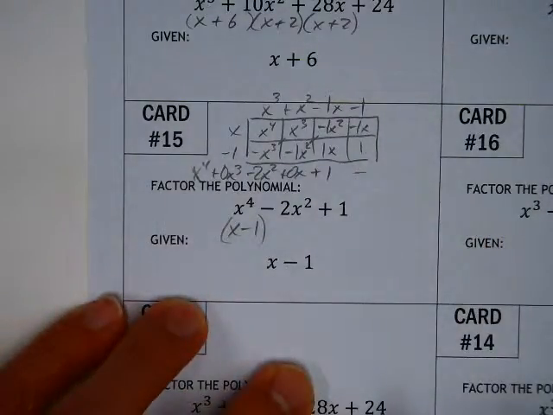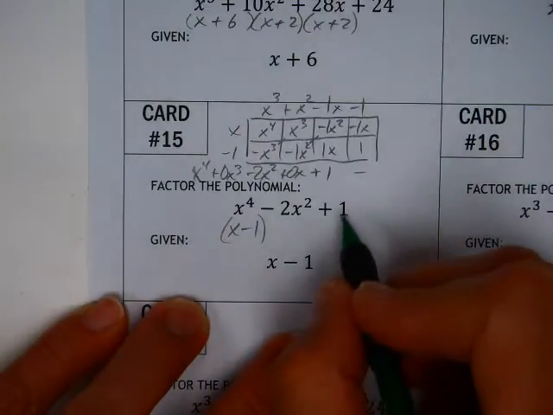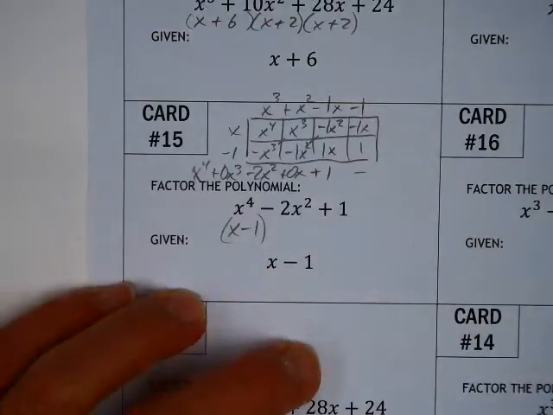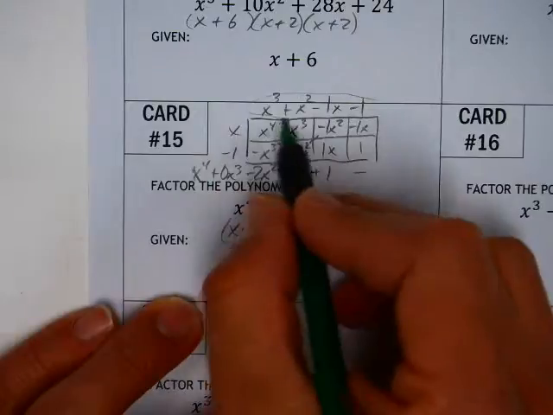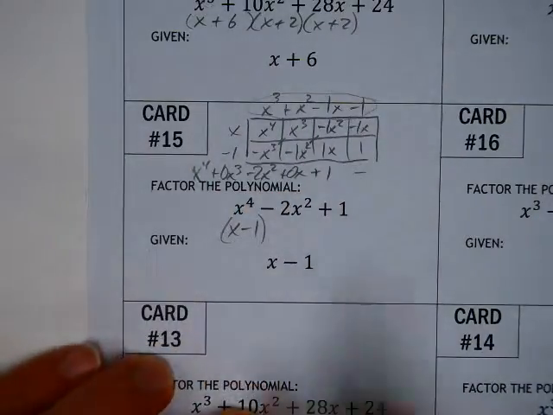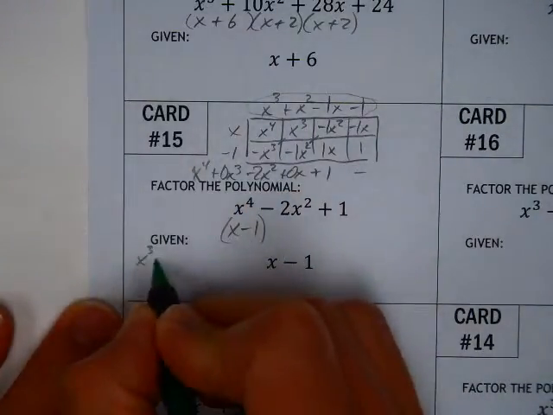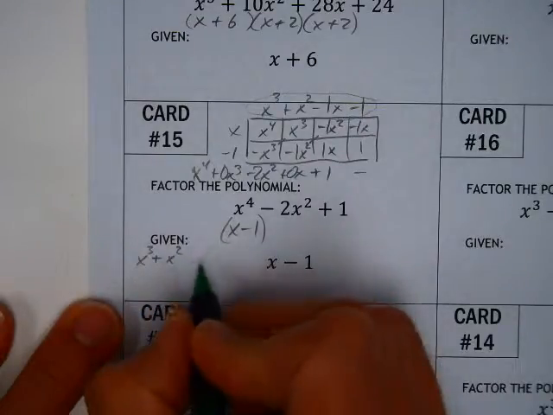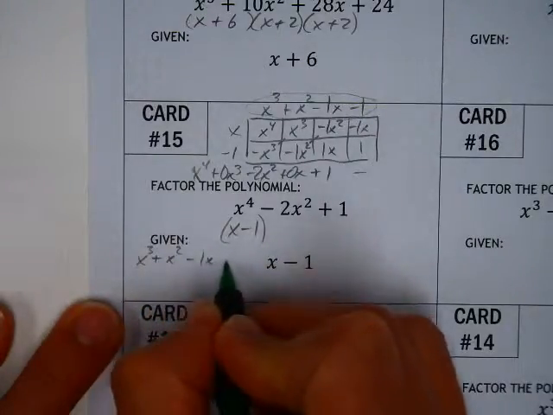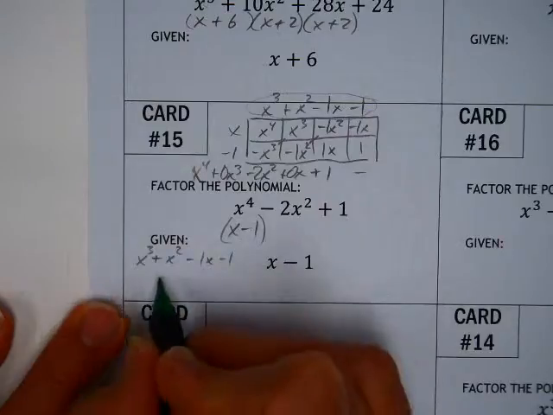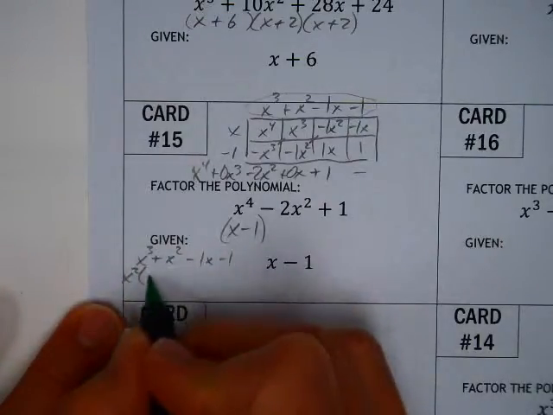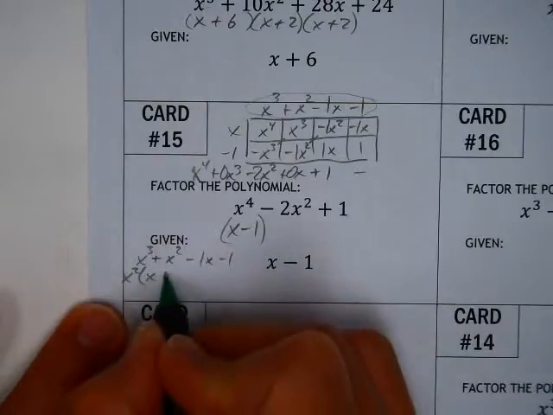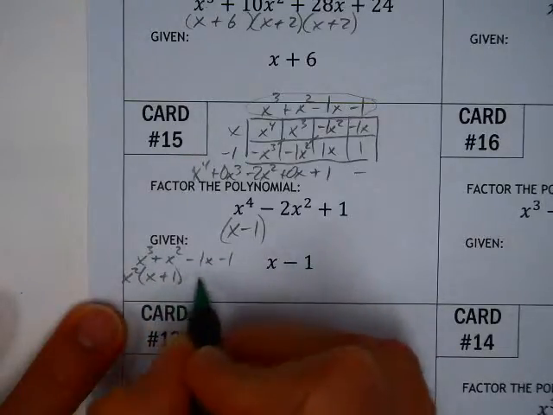And I don't know. Oh, we're going to have to factor this by grouping. That is exciting. So we're going to take what we have up here, and I'm going to have to maneuver it somewhere else. And I've got an x cubed plus x squared minus 1x minus 1. And if I factor by grouping, I can take out an x squared. And when I do that, I've got an x plus 1 remaining.